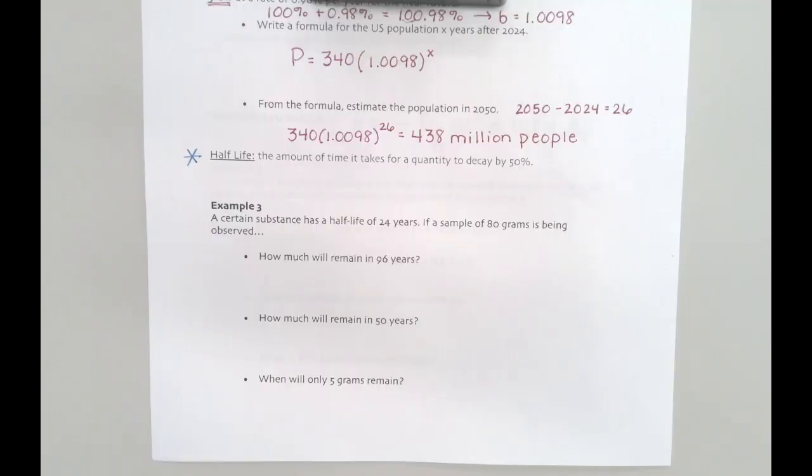This happens a lot with radioactive material, that it slowly deteriorates, and over time it will reach half of its original value, but it never goes away completely. Okay, that's the idea here. So in this first example, a certain substance has a half-life of 24 years. If a sample of 80 grams is being observed, and then we'll work through the rest of this.